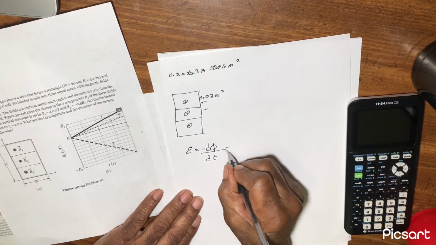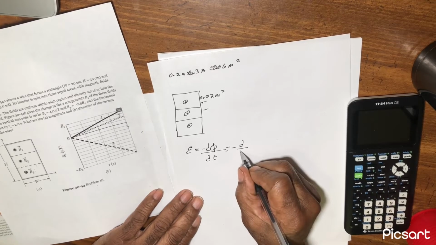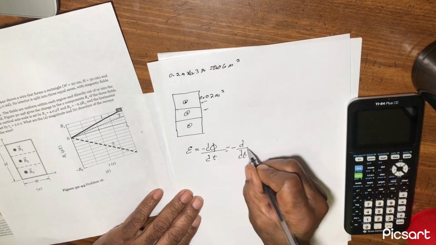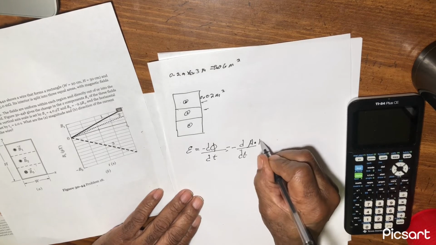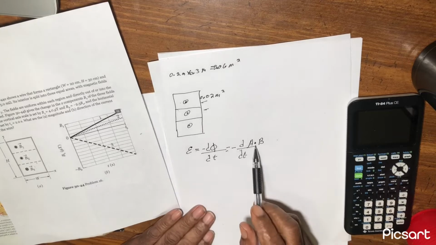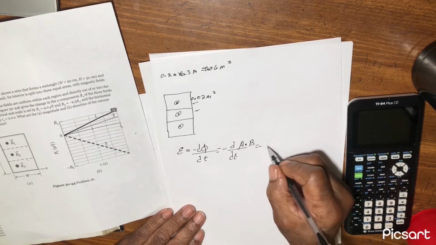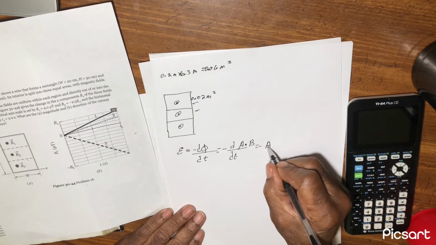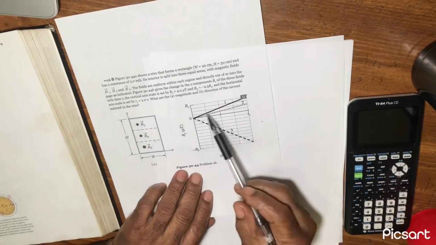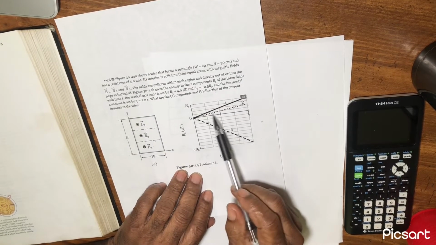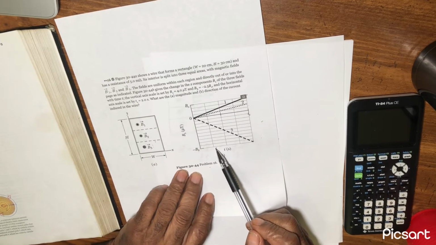And we know phi is equal to A dot B. Now we can bring the area out because it's constant. So we'll just bring the area out of the equation. And we know that we're using the slope of this line for the change in B with respect to time.